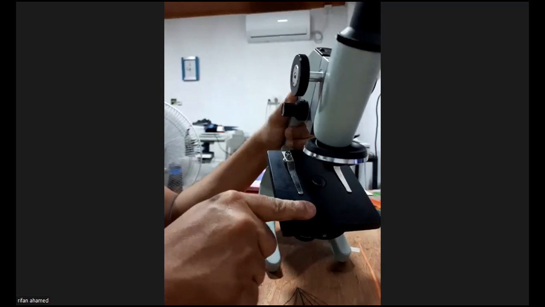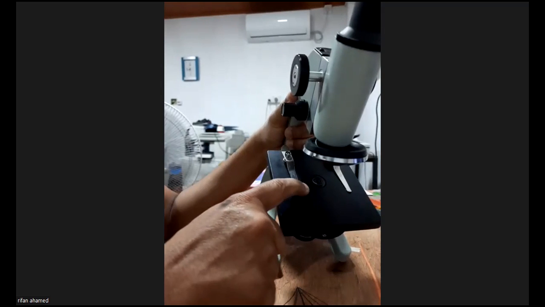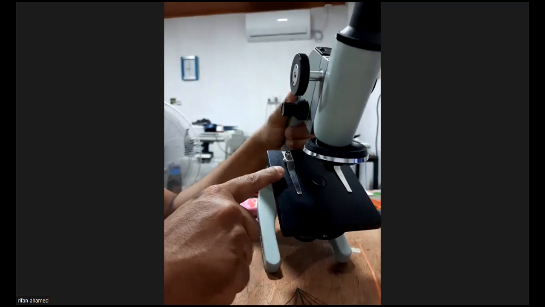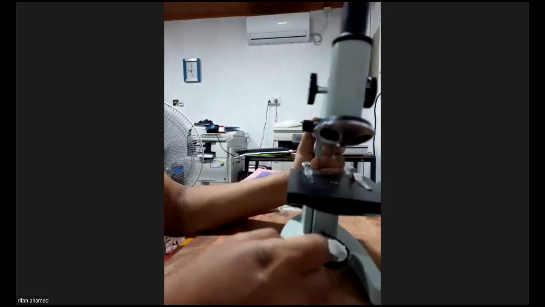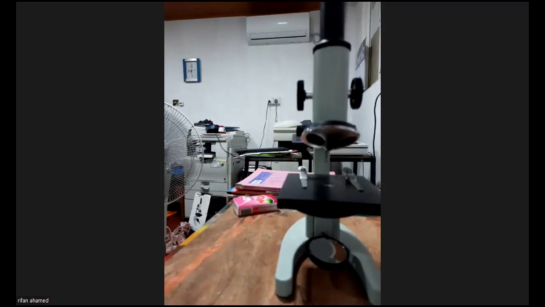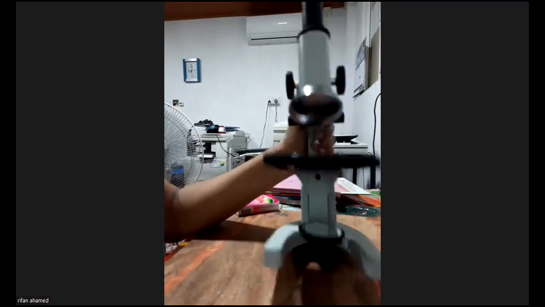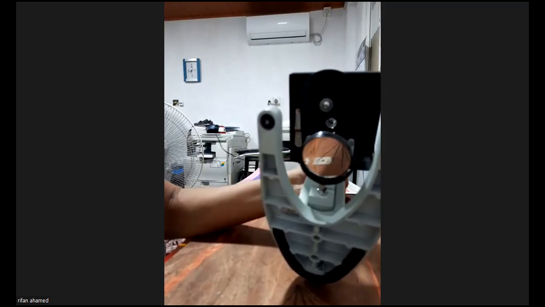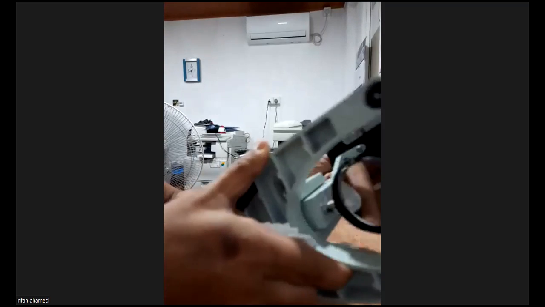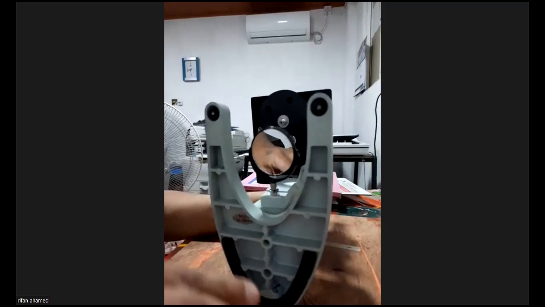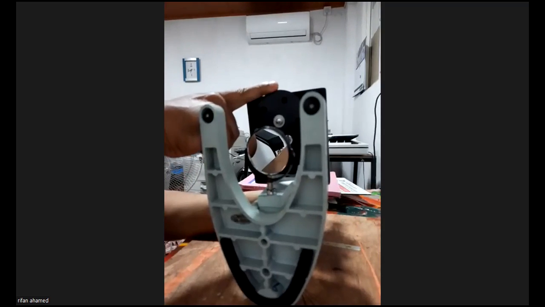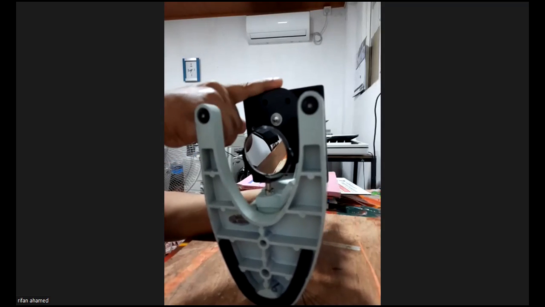So on the stage, how many stage clips are there? Two stage clips are there. Understood? Right.